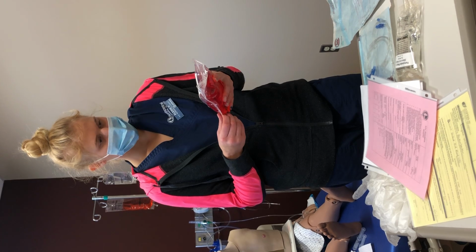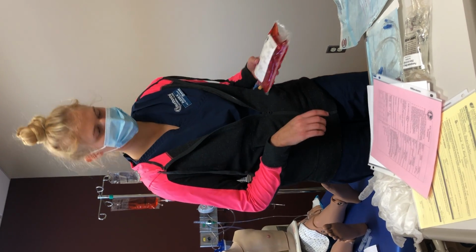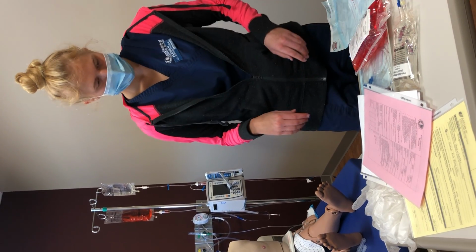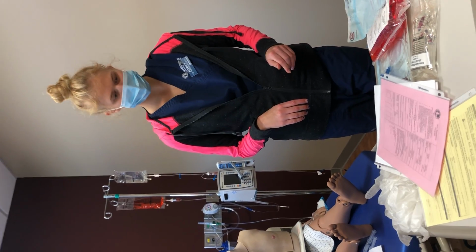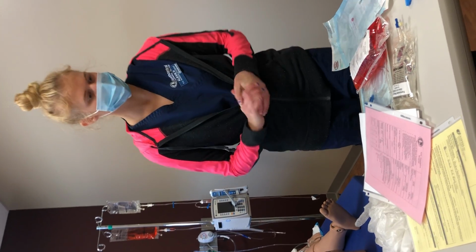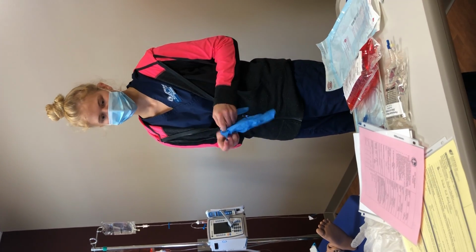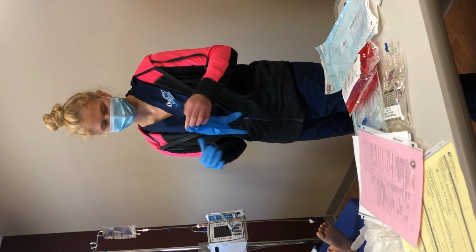So we've done all of our checks, we checked the expiration date is good, so I'm good on that with my nurse or doctor that I could use. So next what I want to go ahead and do is I'm going to wash my hands, and then I already checked my IV site. I'm going to do my gloves.